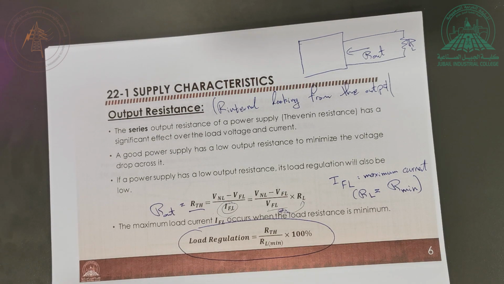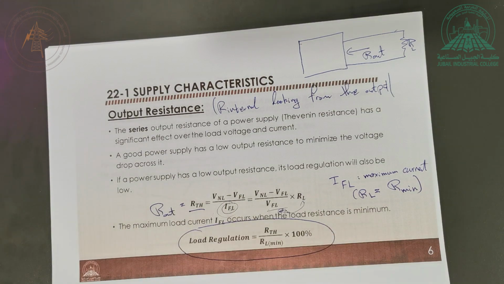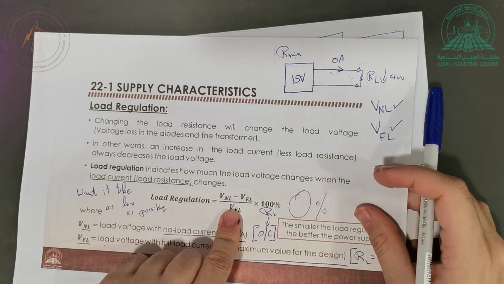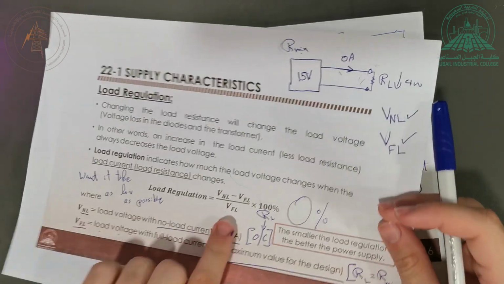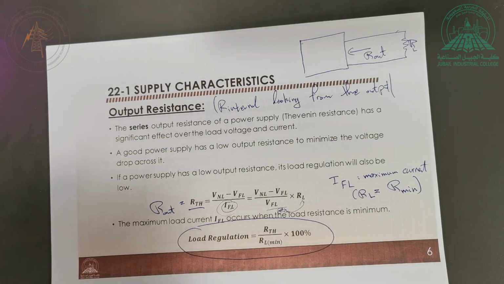So another way to talk about the load regulation, you can use this equation to find the load regulation. It depends on the requirement of the question. You can use this equation if he has given you the voltages, and if he's given you the output resistance or Thevenin resistance, the output resistance of the device.